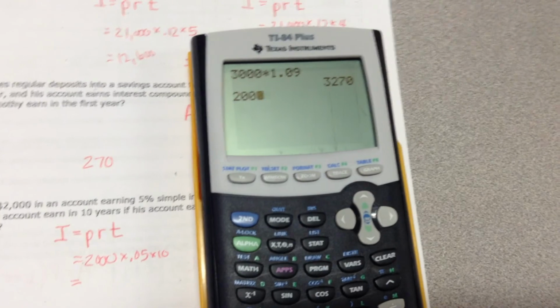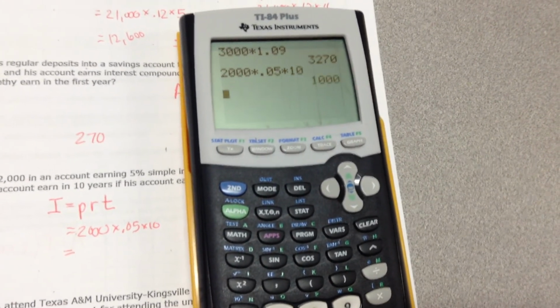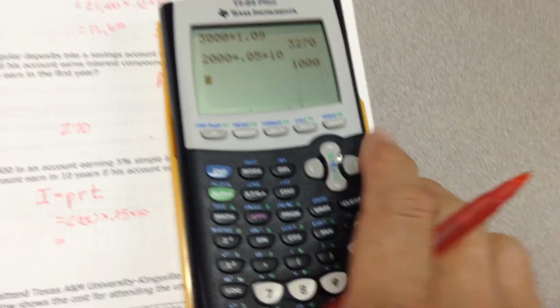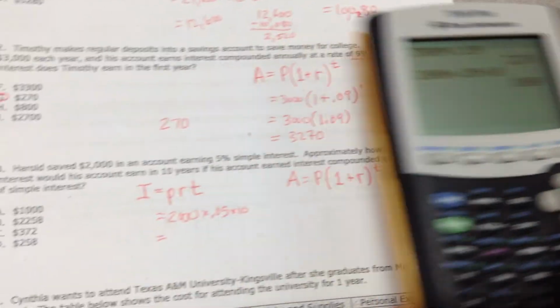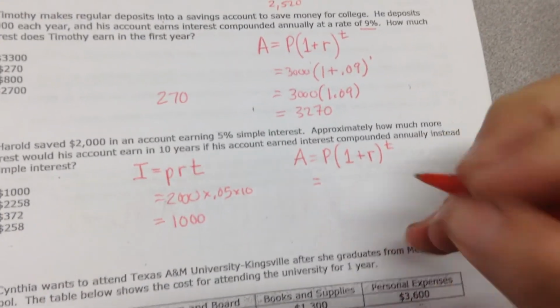So 2,000 times 0.05 times 10 years means he's going to earn $1,000 over 10 years. The other one, again, this is going to tell us the amount in the account.